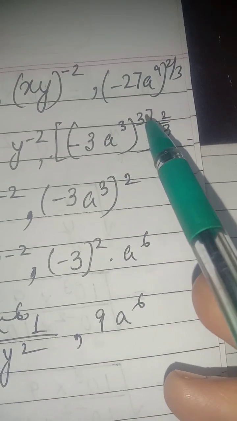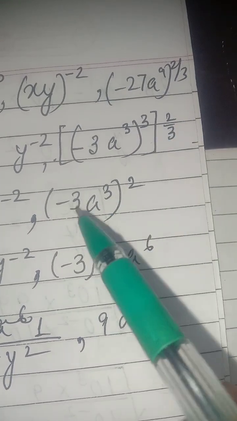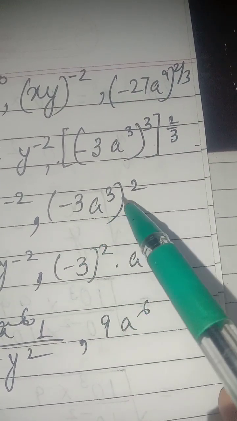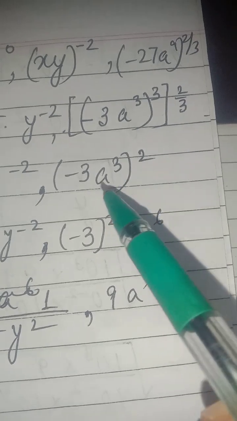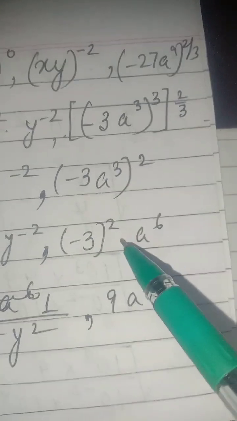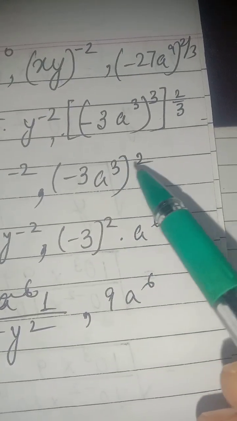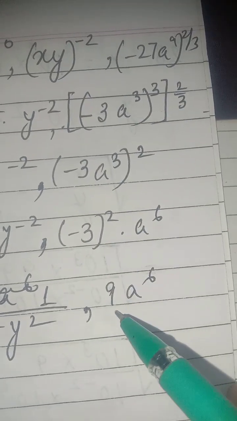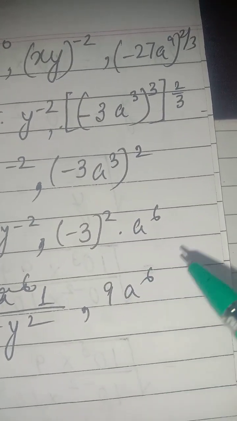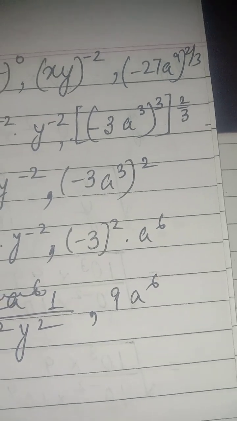So minus 3a cube written as it is, and this 3 into 2 by 3. So this 3 and 3 will be cancelled. So it will become minus 3a cube whole square. Now square to be done in all terms. So minus 3 square into a to the power, this power just get multiplied, 3 to the 6. And minus 3 square means 9, a to the power 6. This will be the answer.